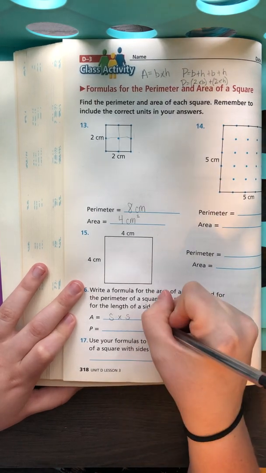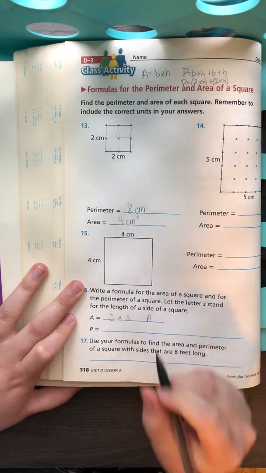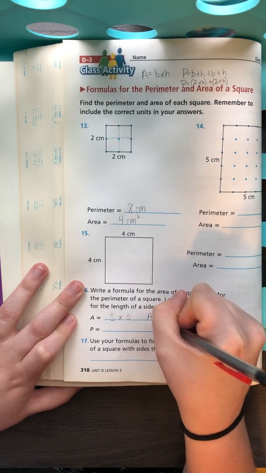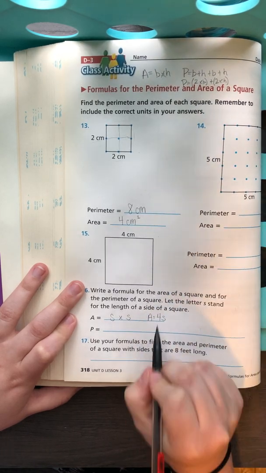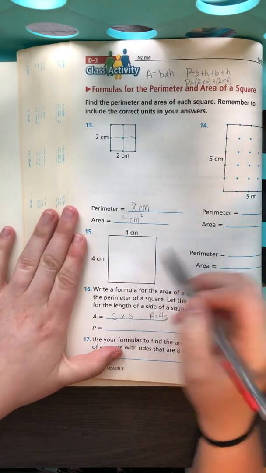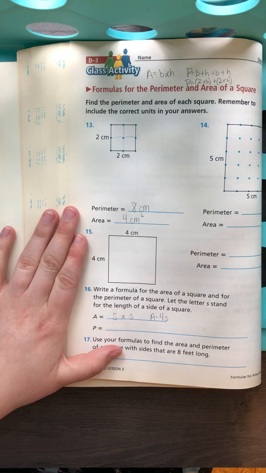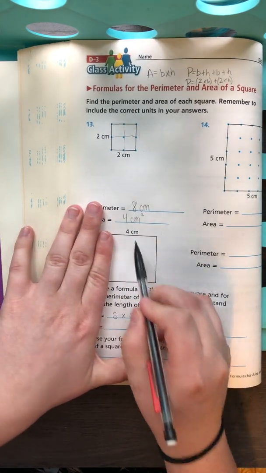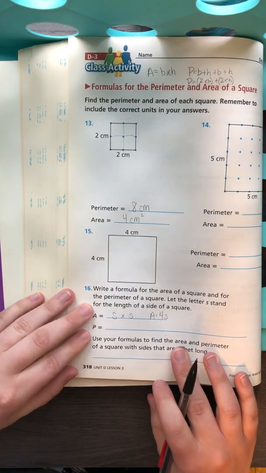Another way we could use another formula is area equals 4S. That means 4 times one side because there's 4 sides. It gives us the same, either 4 times 4 or 4 times 4.